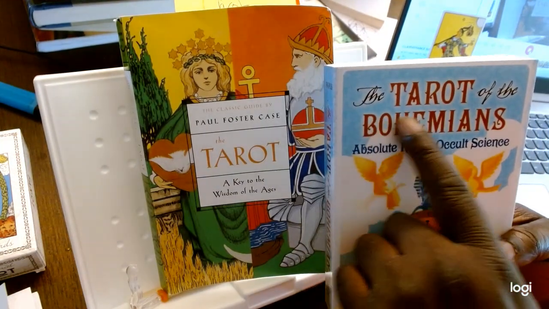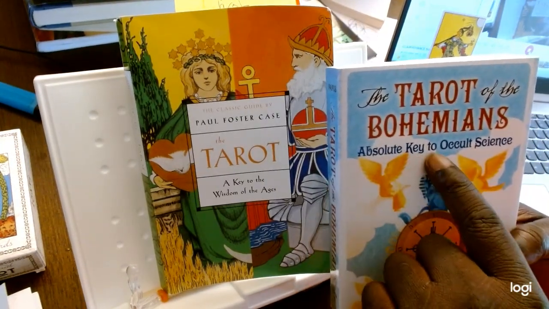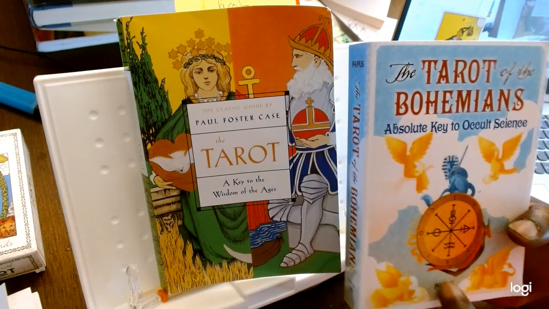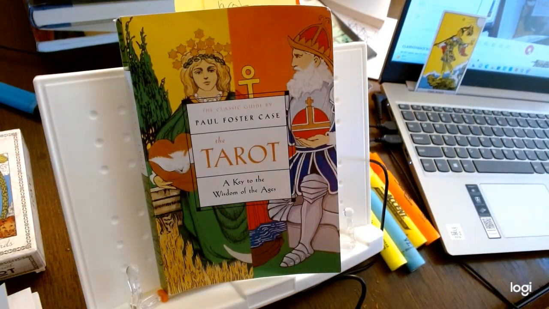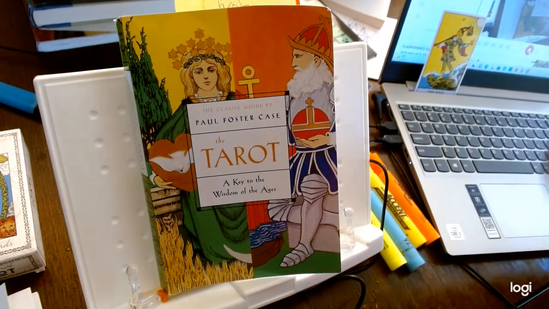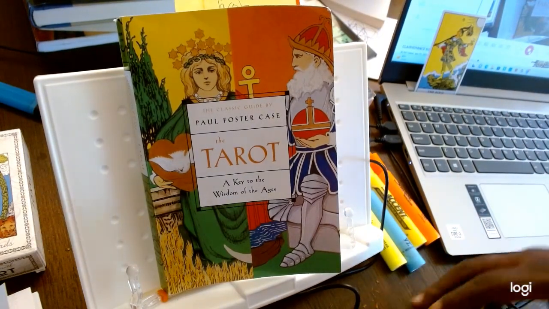And that is The Tarot of the Bohemians, Absolute Key to Occult Science by Papus. This came highly recommended to me by somebody that I respect. And again, I just want to say that no, I am not a tarot magus. My goal in learning tarot isn't so I can divine someone's future or even my own future. It's just to deepen my understanding of self. And I guess by gaining a deeper understanding and knowledge of self, of course, that allows me to predict the winds of change in my own future.